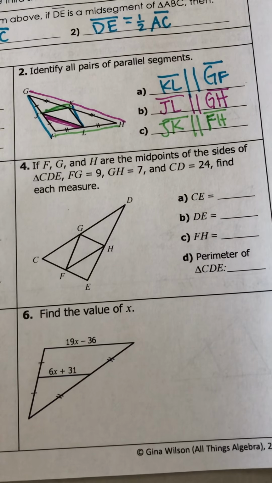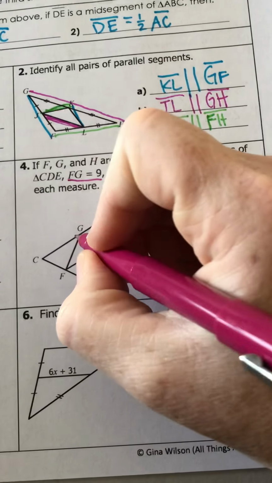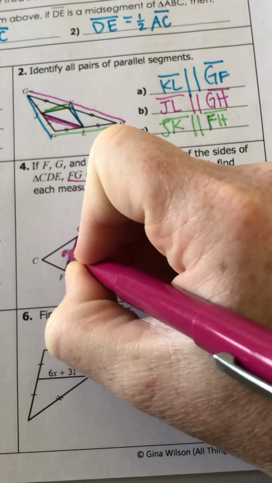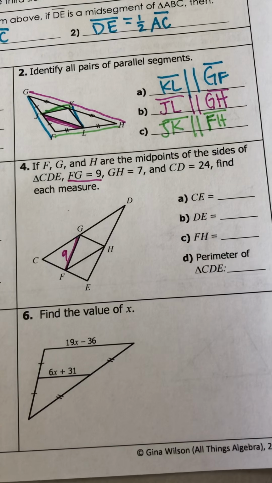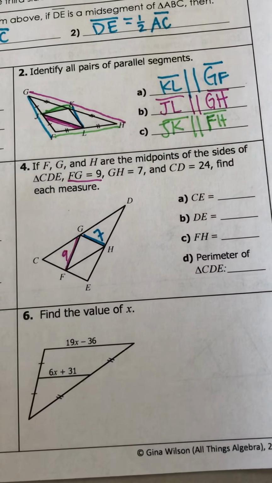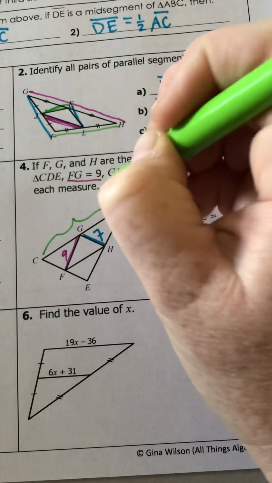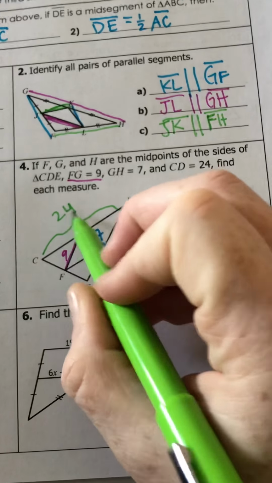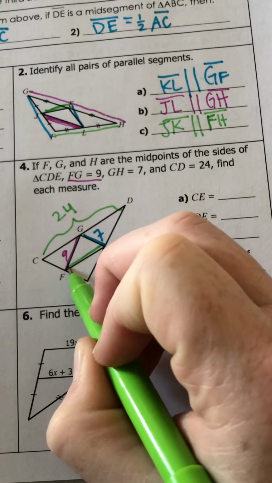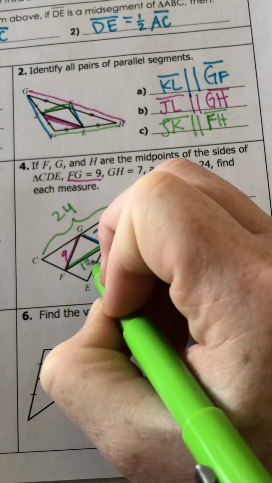FG is 9, then GH is 7, and CD is 24. This entire thing is 24. So its parallel mid-segment is FH, and that would be half of it, 12.